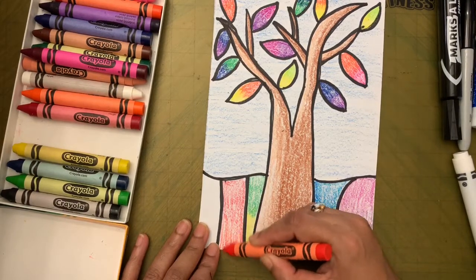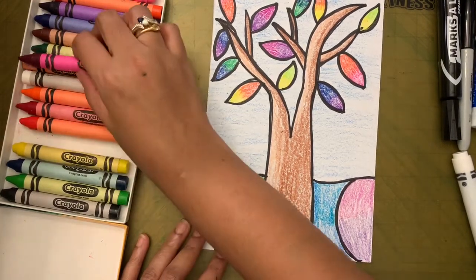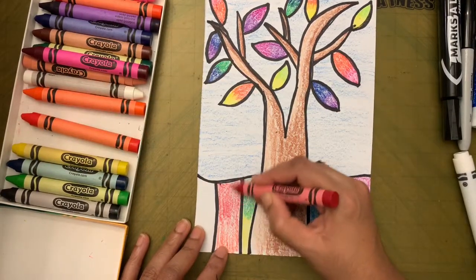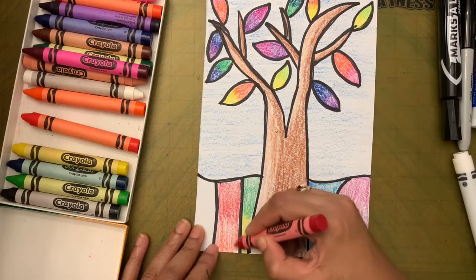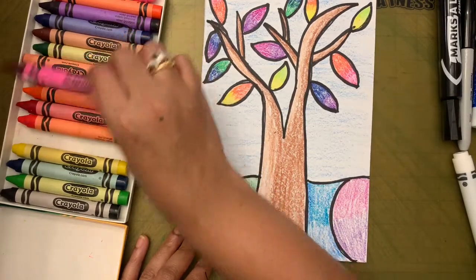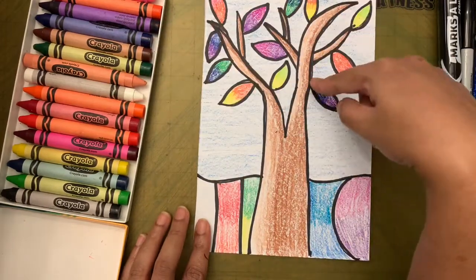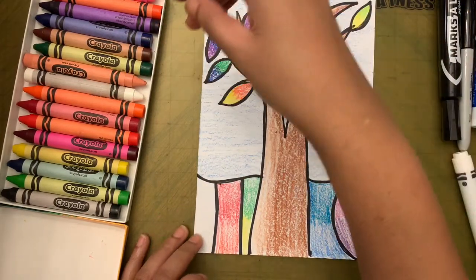If you press a little bit harder, it will look more vibrant. What color? Yellow and orange? Yeah.